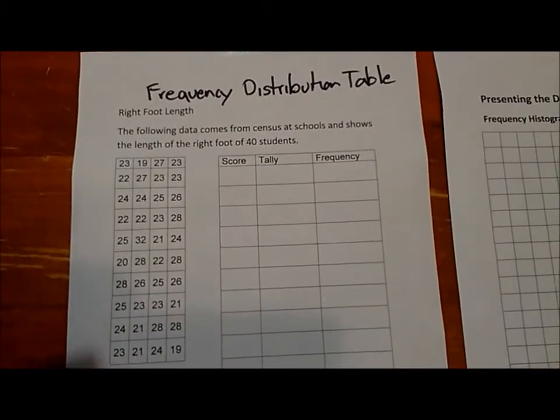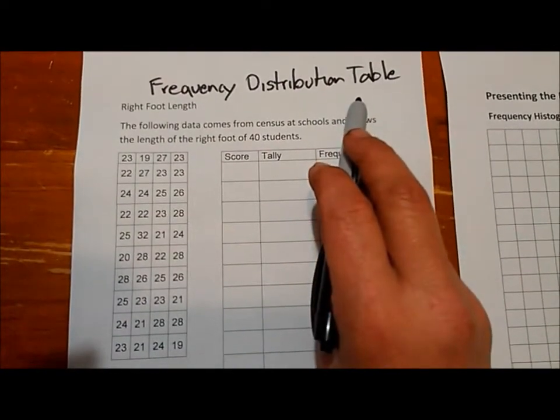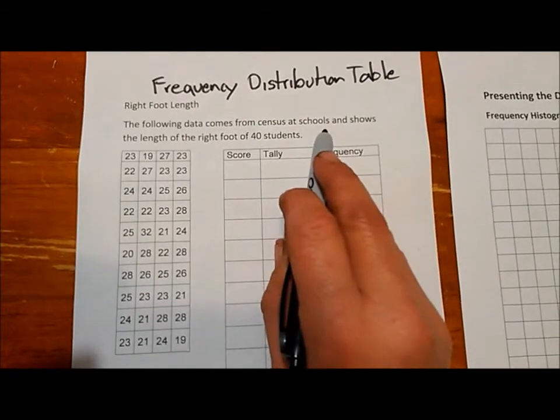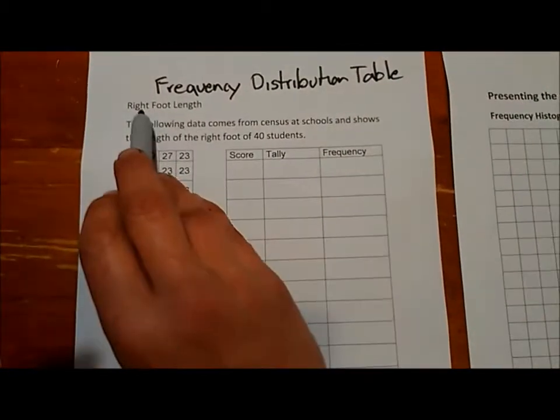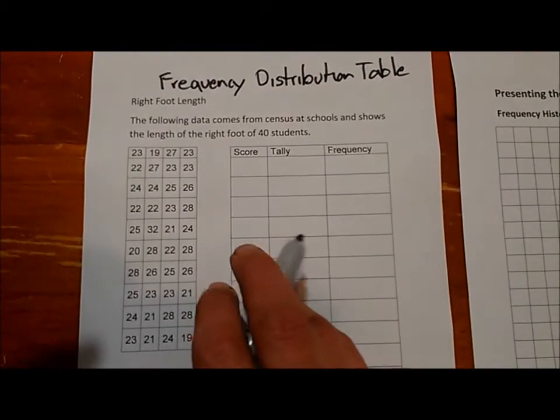Following on from our work on graphs today, I want to have a look at the frequency distribution table and some other graphs as well. So what I've done is I've gone to Census at Schools, which is kind of a cool site. It collects data off students, and I've got the right foot length of 40 different students. What I'm going to do is organise this data.